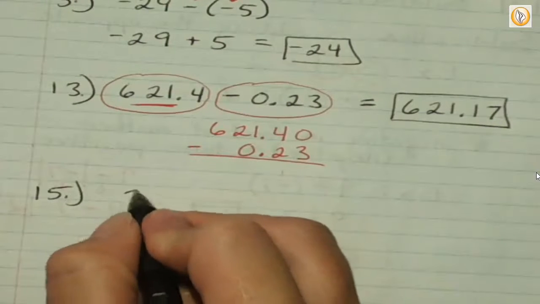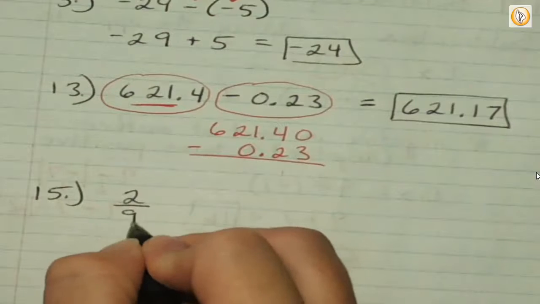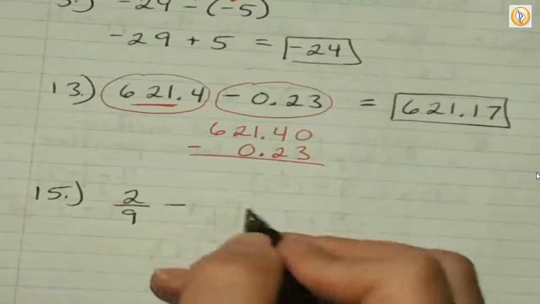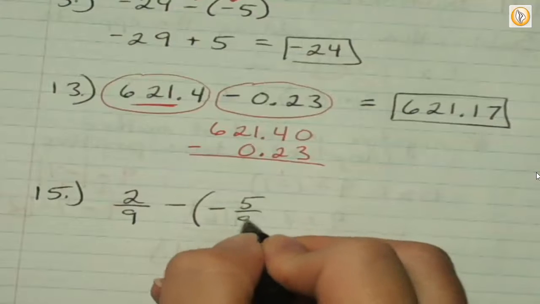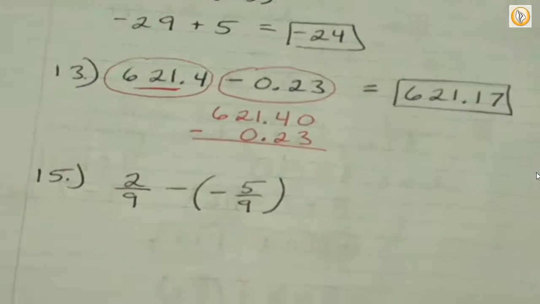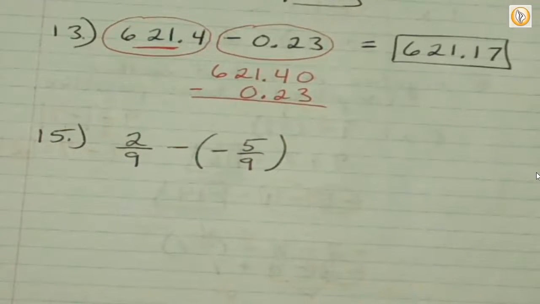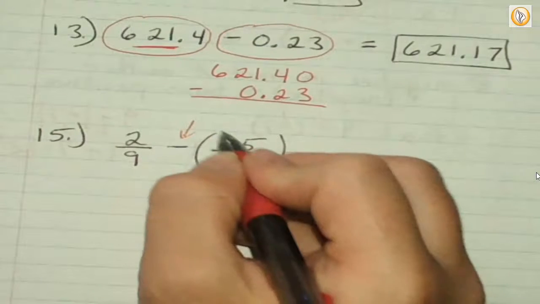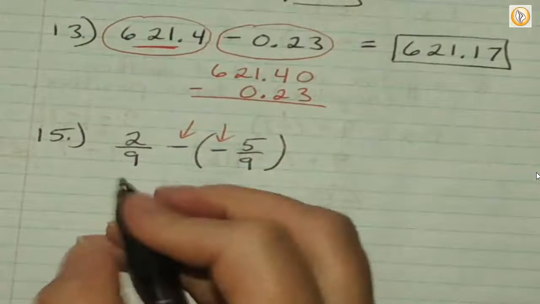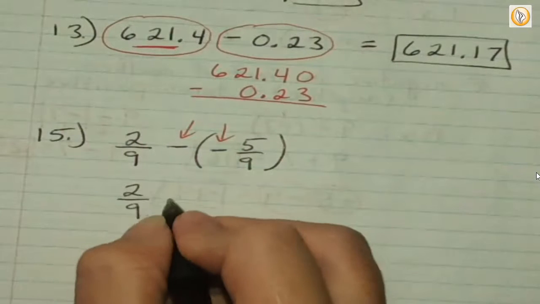Aiden, 2/9 minus -5/9. Would the answer be 7? Well, hold on. What do you have to do first? You have to make the two negatives into a positive.